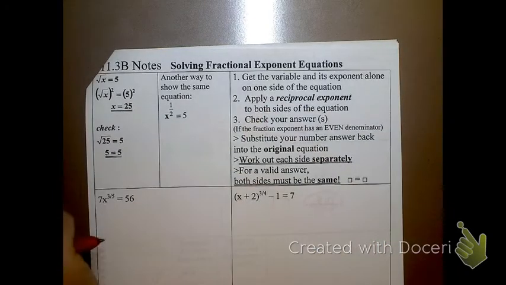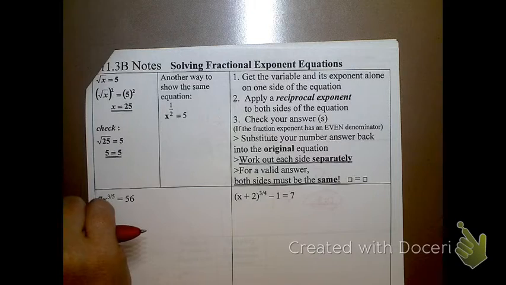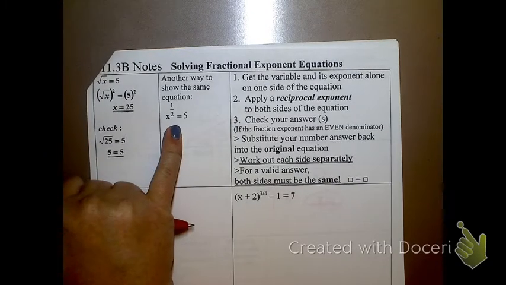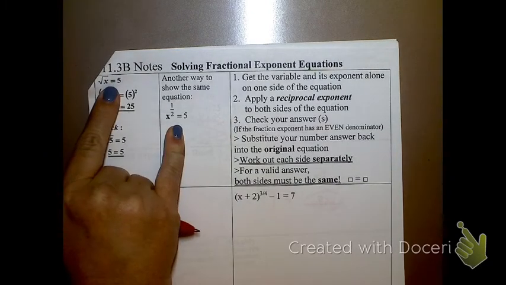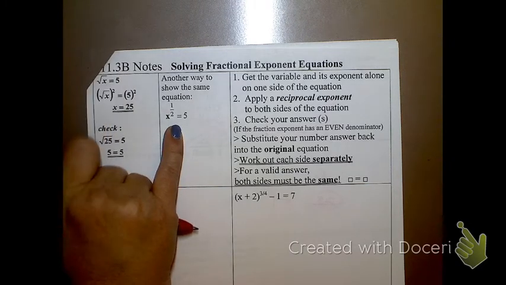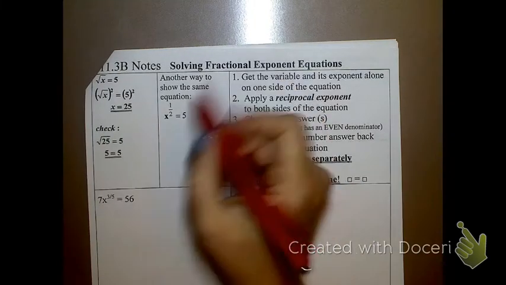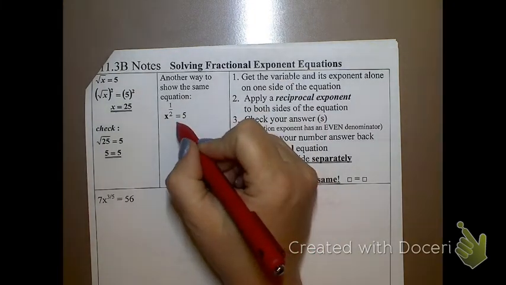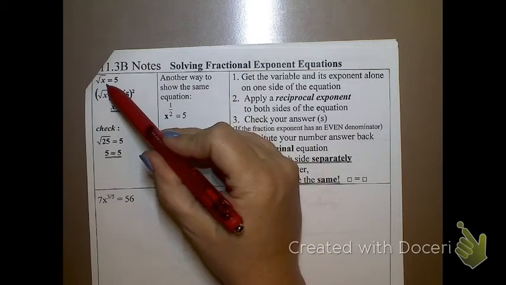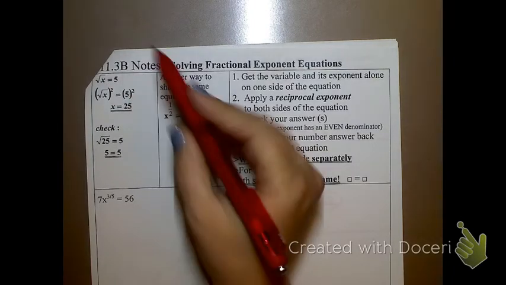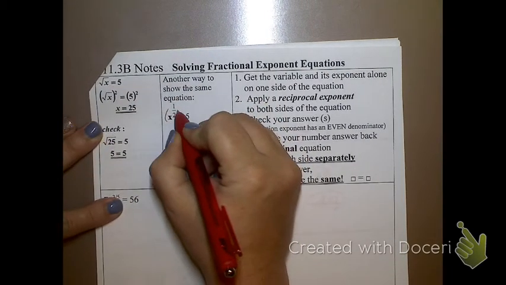Now, I'm going to say something to you, and I want you to look at it for a minute. This example right here is exactly the same problem as that one. Do you see that? It's exactly the same problem. So how would I solve this one? What would I do to solve this one? If it's the same problem as that one, what am I going to do? I'm going to raise both sides to what power?